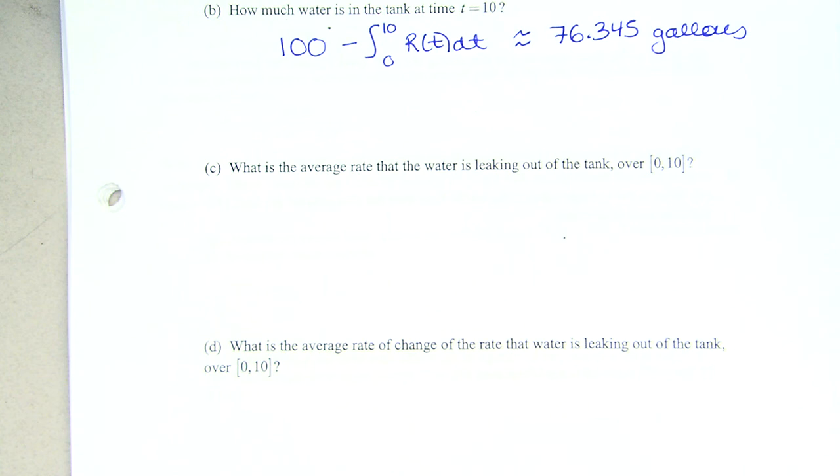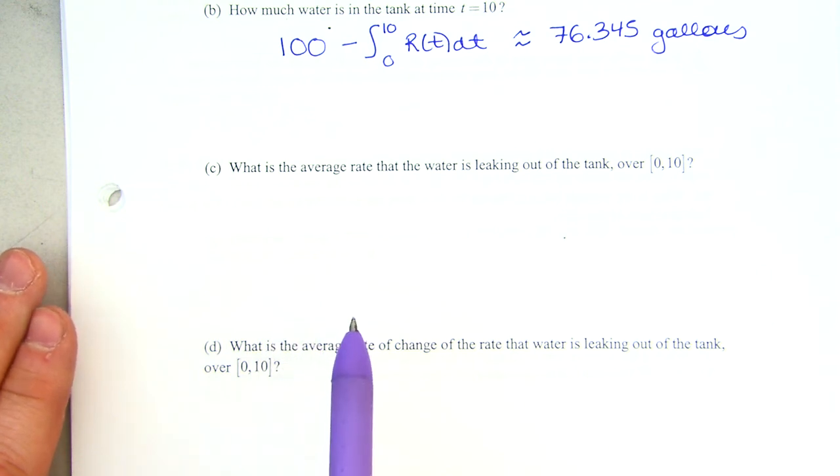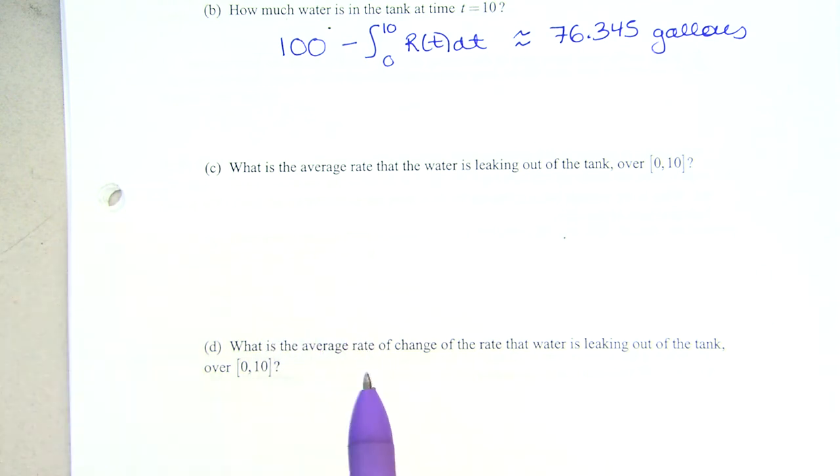Here's where the average thing gets a little weird. Do I want just the average value? Do I want the average rate of change? And the way I try to think about these is, do I want the average of the thing that I was given? If so, 1 over b minus a times the integral and all that.